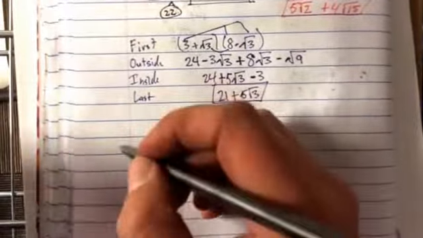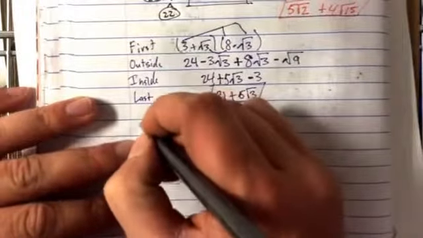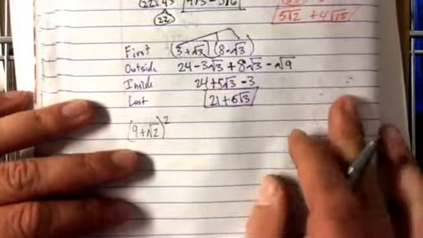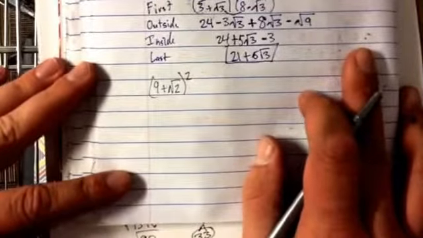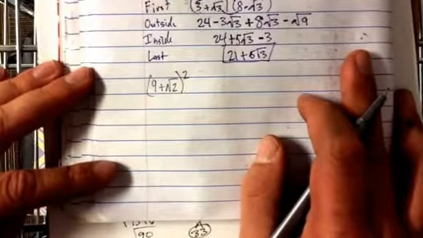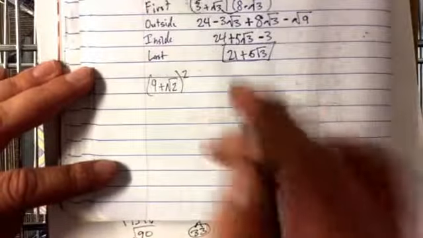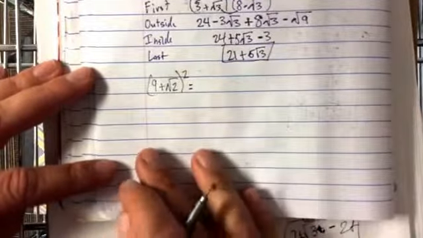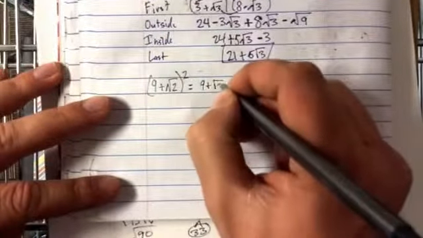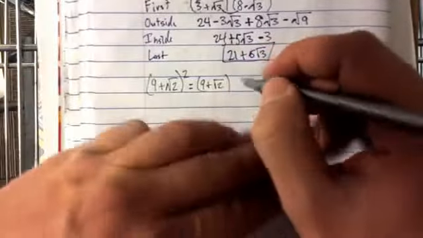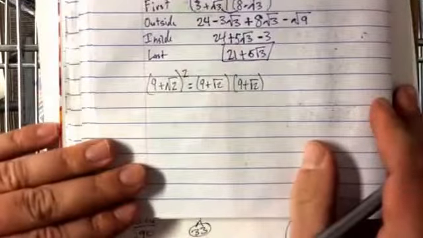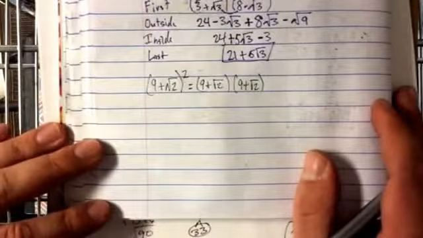Let's say we had 9 plus the square root of 2, squared. So we have 9 plus the square root of 2 squared. What's another way we can rewrite this? 9 plus the square root of 2 times 9 plus the square root of 2. And now we can FOIL.